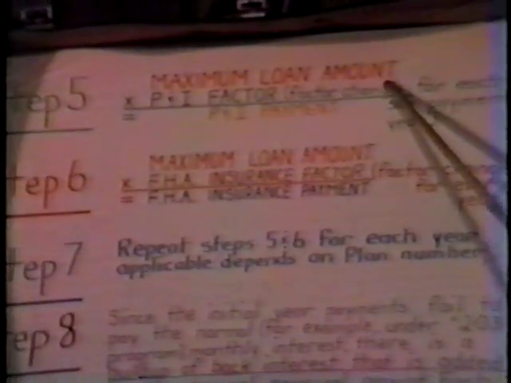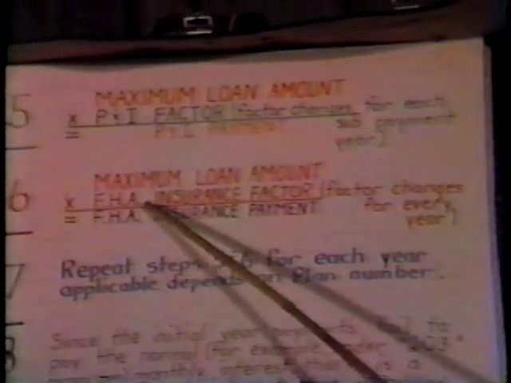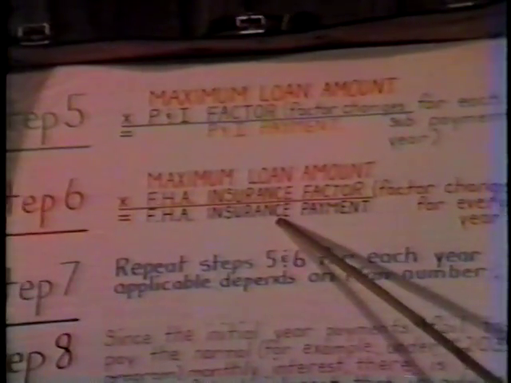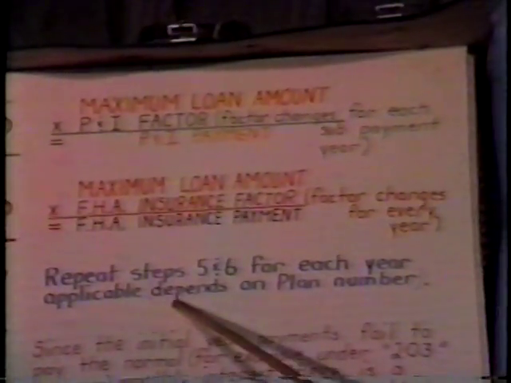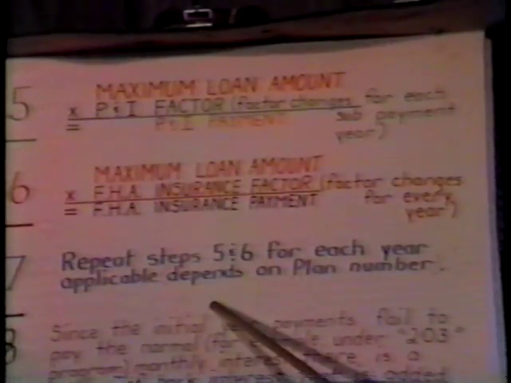Now, once we have done that, to get the P&I factor, we simply multiply the maximum loan amount times the P&I factor, okay, which changes for each year, doesn't it? And we get the P&I payment. Okay, it's really not that hard. To get the insurance, we just multiply by the insurance factor. Any problem with that? And then you simply repeat these steps for each year that we're talking about.